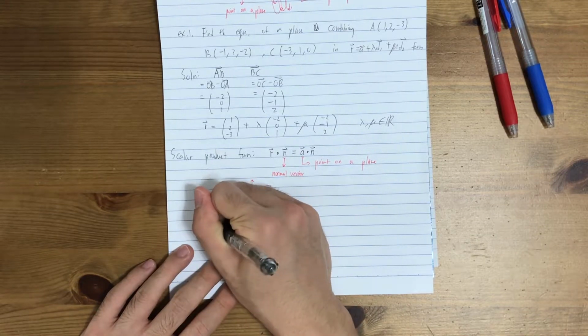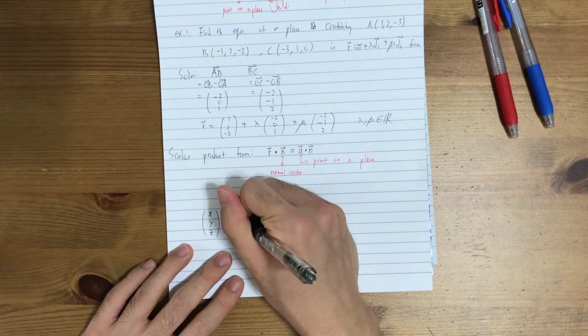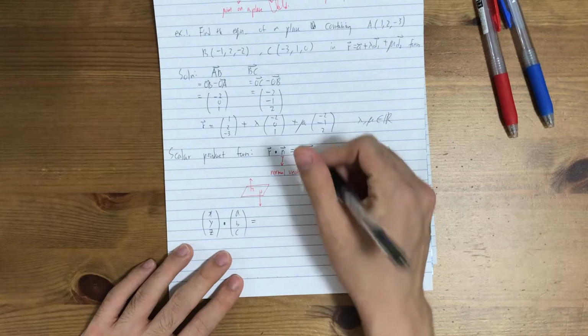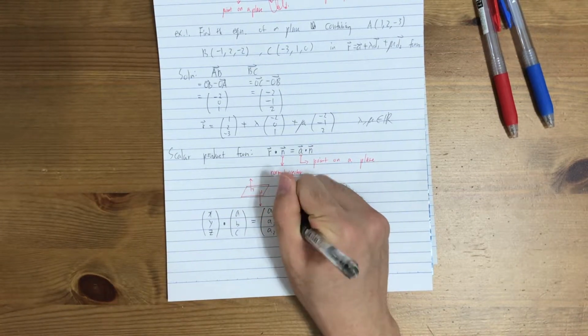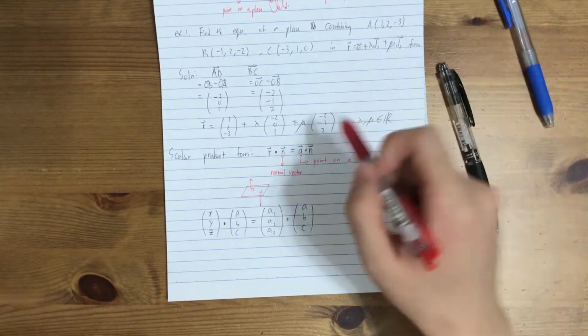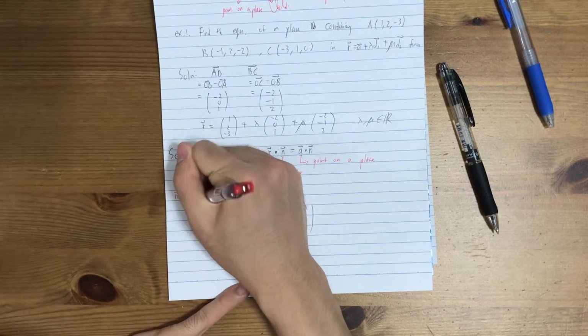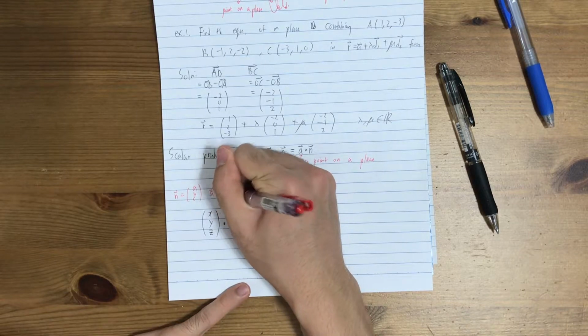So we can write it as x, y, z dot. Let's say the normal vector is a, b, c. And let's say the vector a is a1, a2, a3, and we dot with a, b, c, the normal vector. So here n is a, b, c, and a is a1, a2, a3.